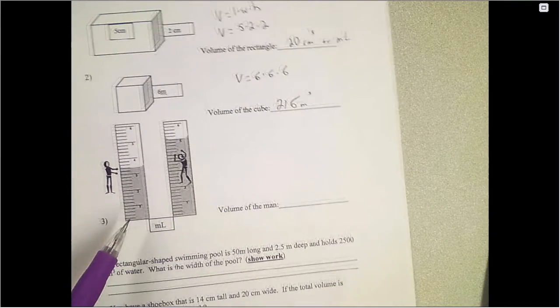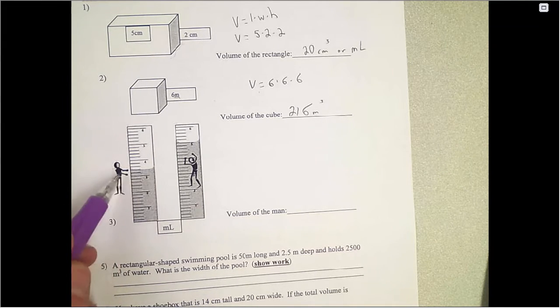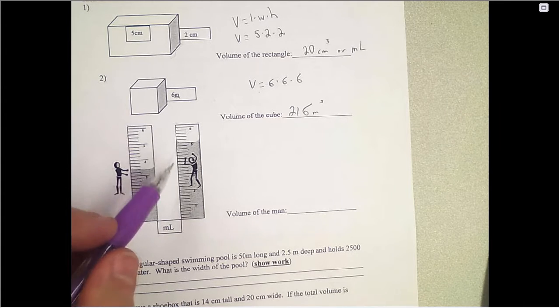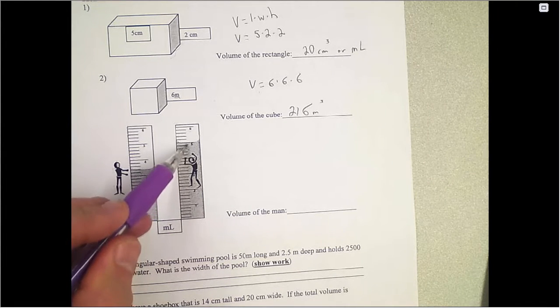And then to find the volume of an irregular shaped object, you have to use a graduated cylinder and the displacement method. They filled the graduated cylinder to a certain point, which it looks like is 3.4, because each little hash mark is going up by 2's, and when they put this little guy in, it rose up to 5.